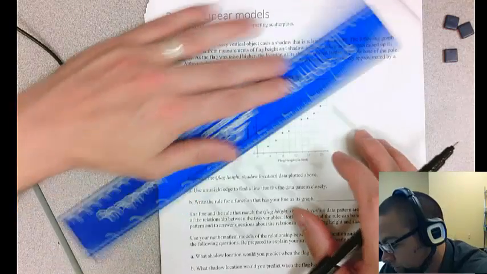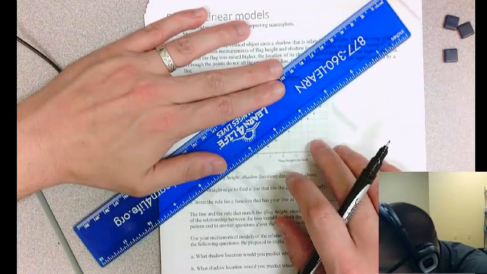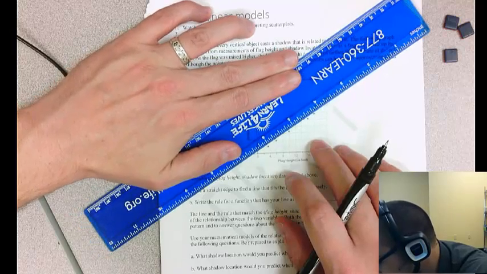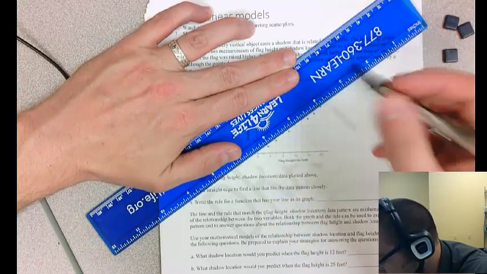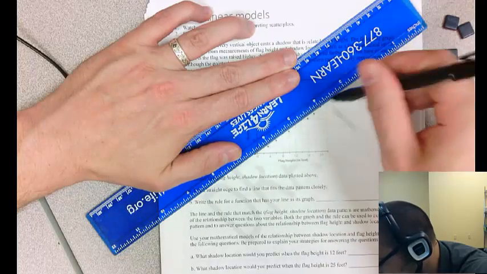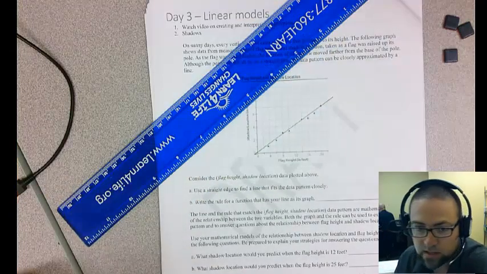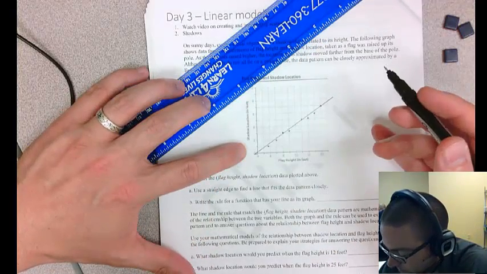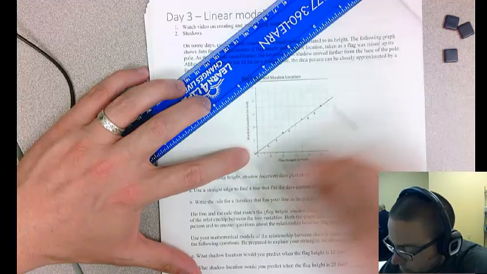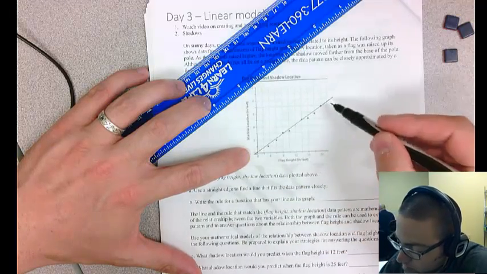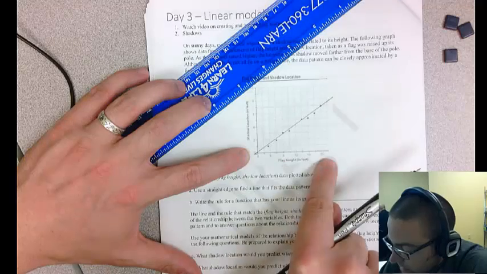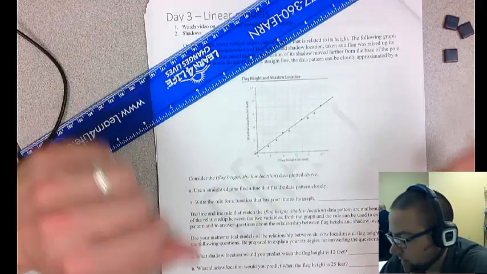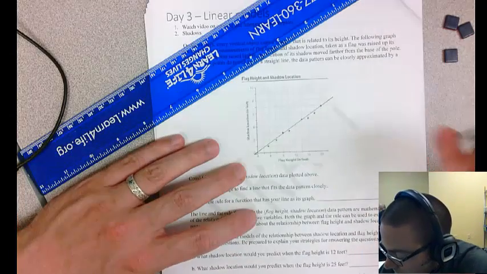So you kind of take your ruler, and it's good to have a transparent ruler if you can, and just figure out something that looks like it goes through all the points or in the general area. So that's basically it. Now we're going to use that to come up with a function for that line so that we can predict, if the flag height was this much more, how long would the shadow be? And this is what you do.